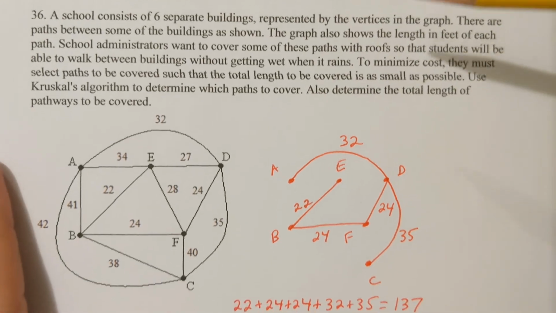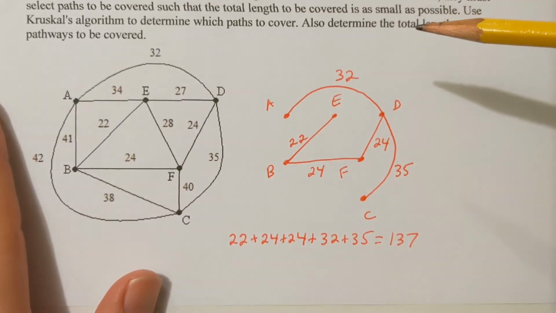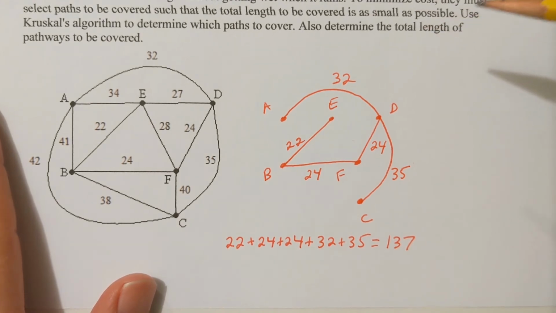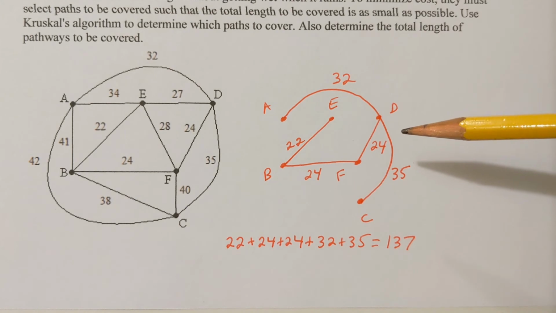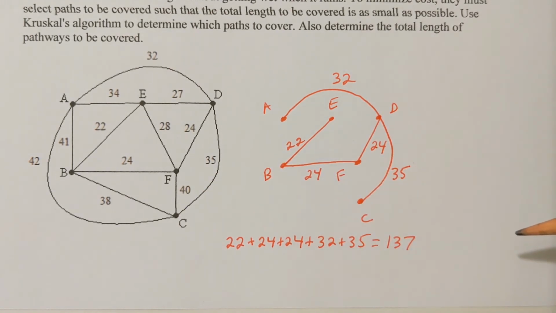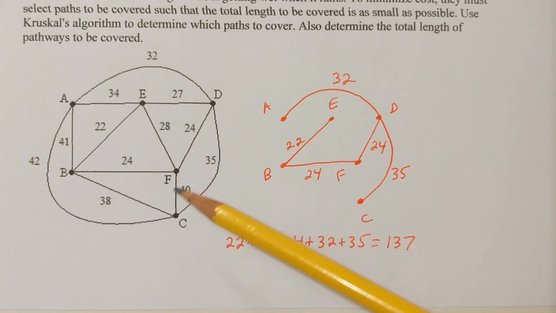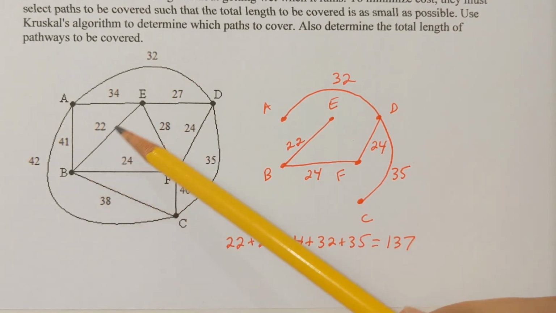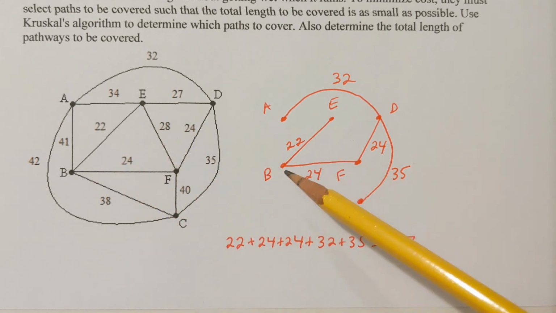Okay, so this problem here is going to be pretty much the same thing as what we just did. So I've got a graph, and I'm finding a minimum spanning tree for the graph, and I'm also keeping track of the total weight. Okay, well, let's see here. If I select an edge with minimum weight, BE would be my start point there.